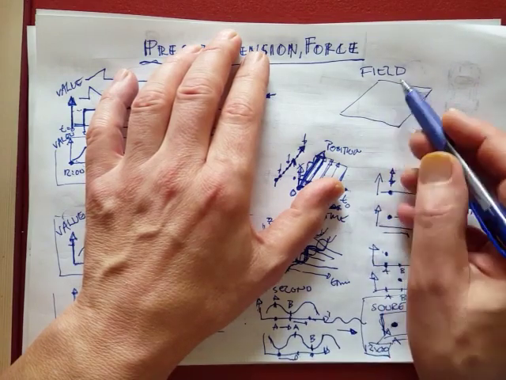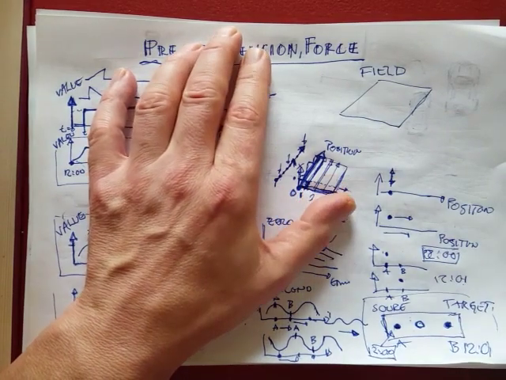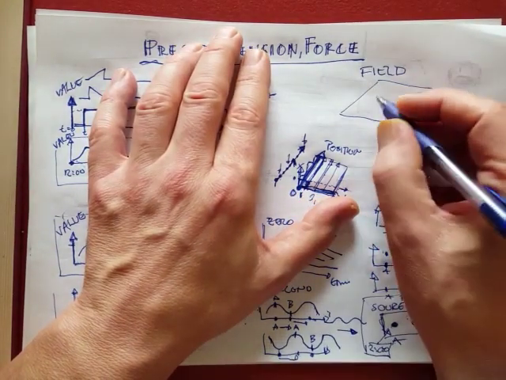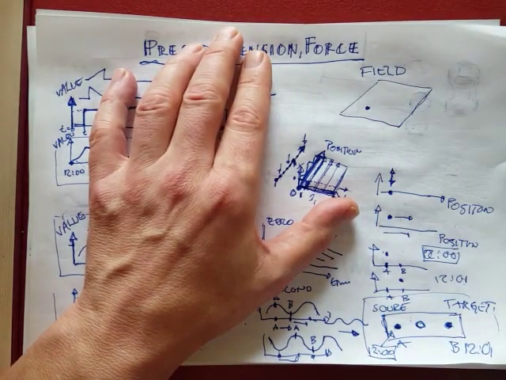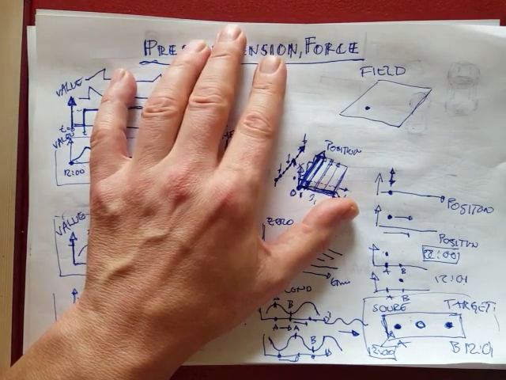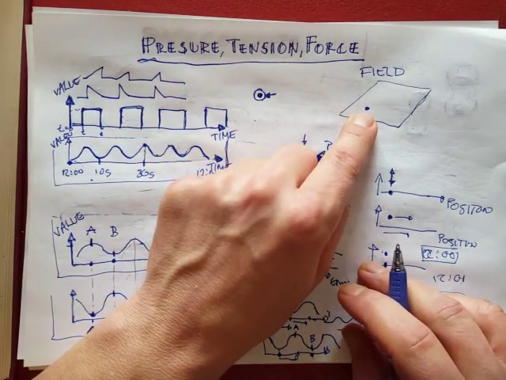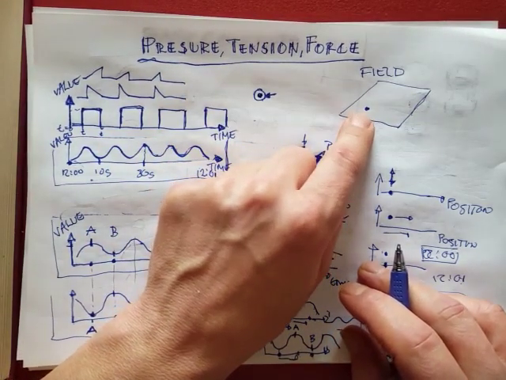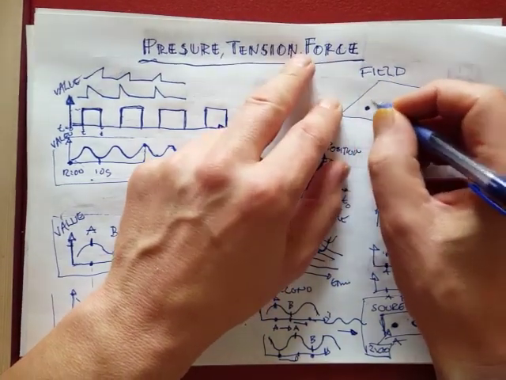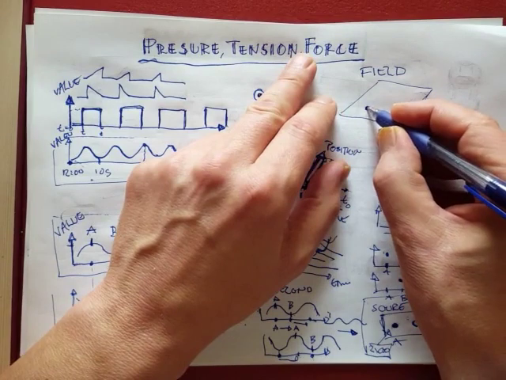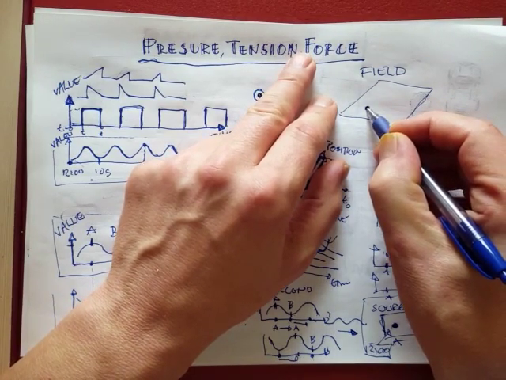In this case, let's say it's 0 everywhere in the field. And then suddenly, in this field, there is a value here. We're not going to say where it comes from, but there is suddenly a pressure there, or a tension, or a force appears here in the field for some reason. Another way to say it is that there is certainly some energy here in the field for some reason.